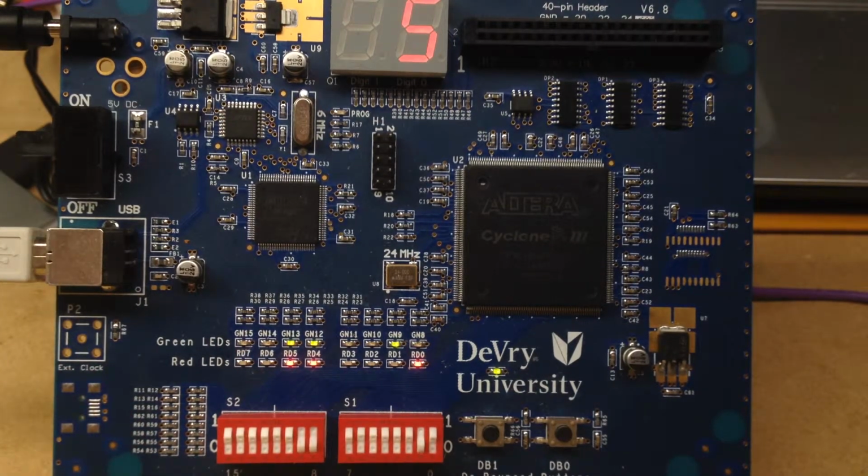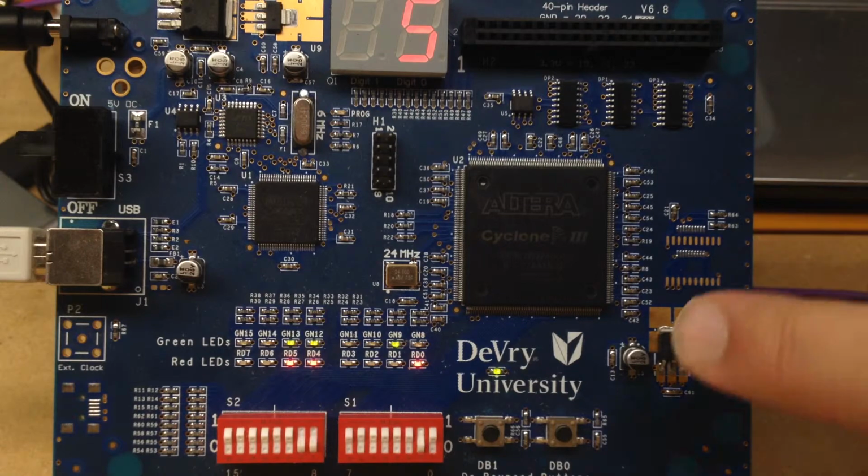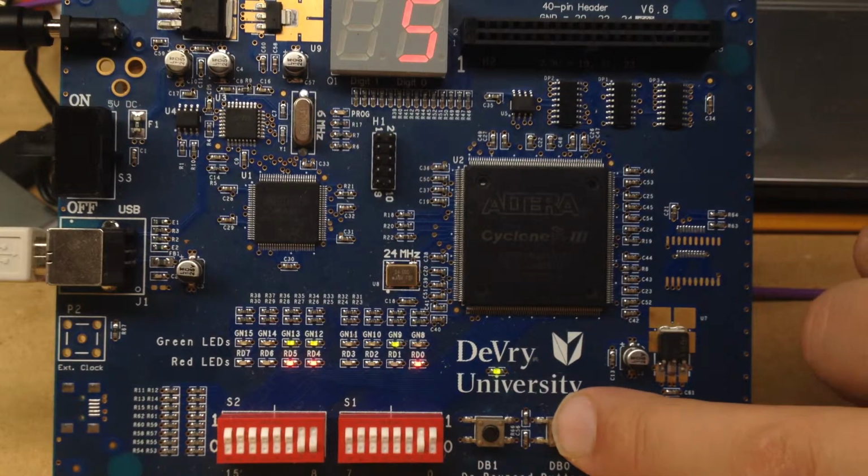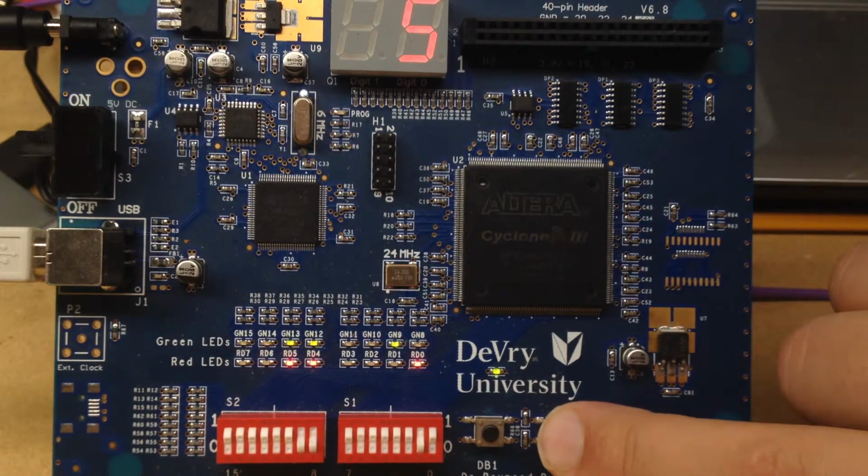We can see on the 7-segment display that we're now showing a value of 5. The lights on RD0 through RD4 did not change while we were doing any of those functions, which is exactly what we expected our circuit to do. Nothing should happen until the point where we press DB0 and attempt to enable the clock. So let's do that. We should see an update happen on our display for the LEDs.